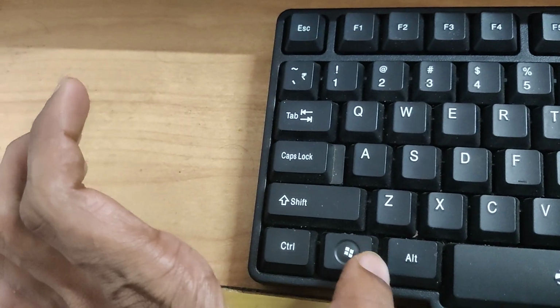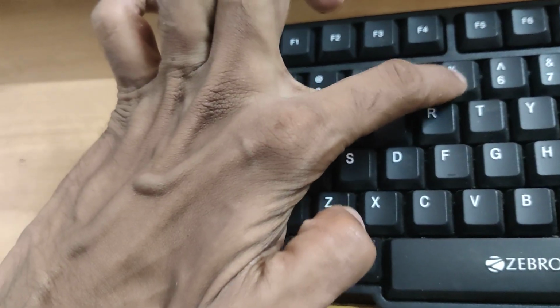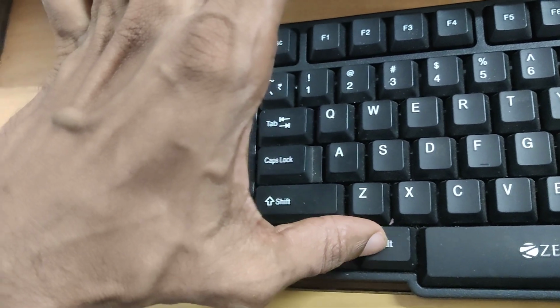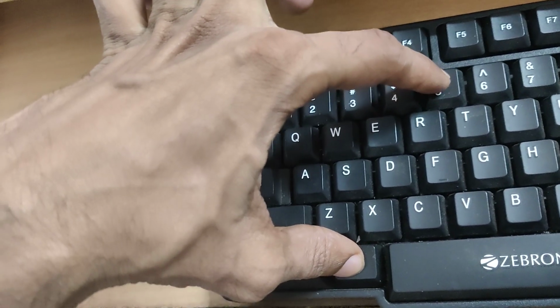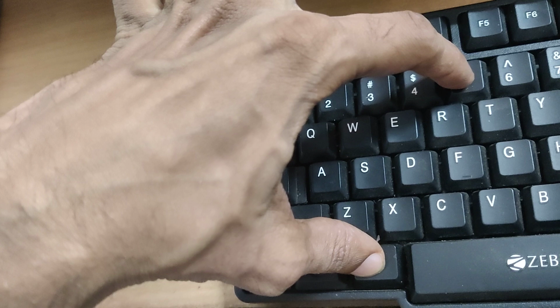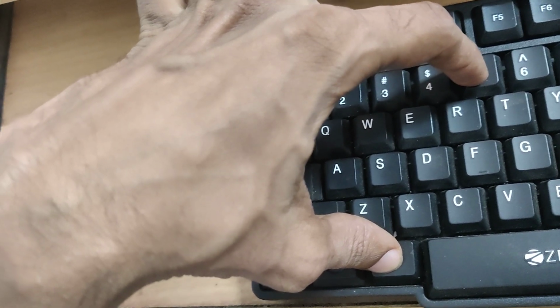On your computer keyboard, this is the Alt key and this is the number 5 key. If you press the Alt key and the 5 key, these two keys at the same time, then you can move to date calculation mode.